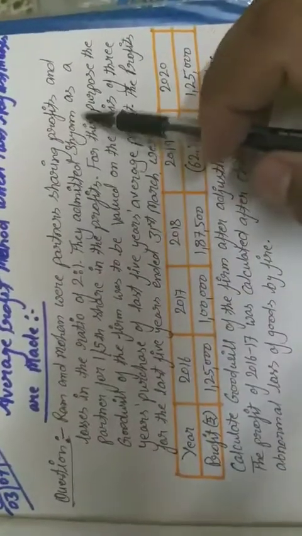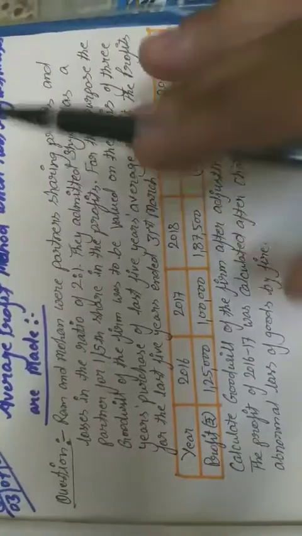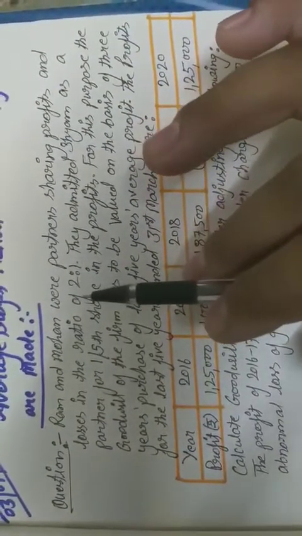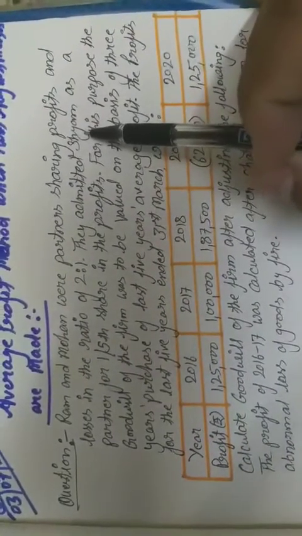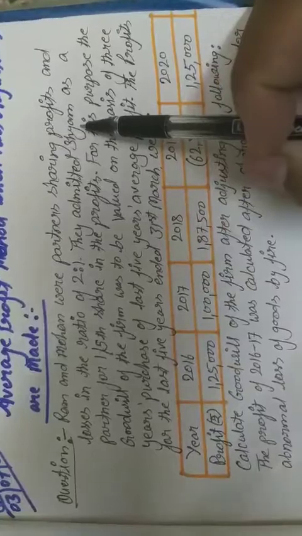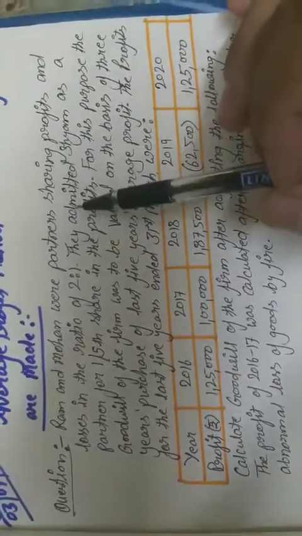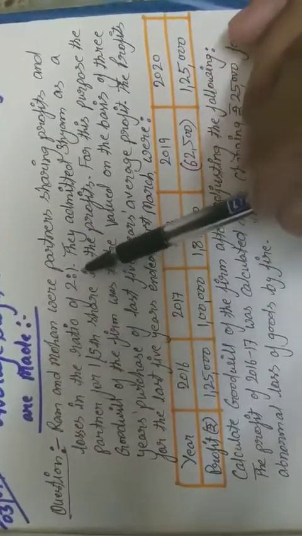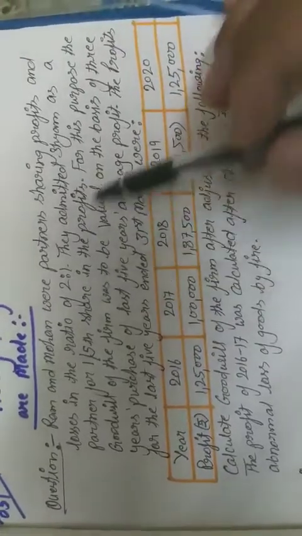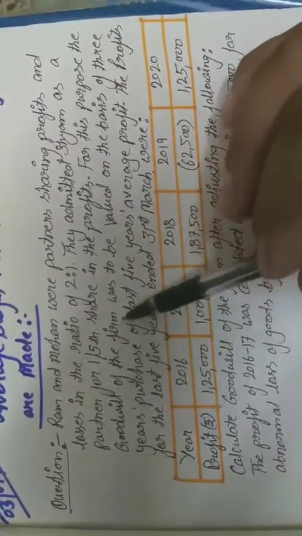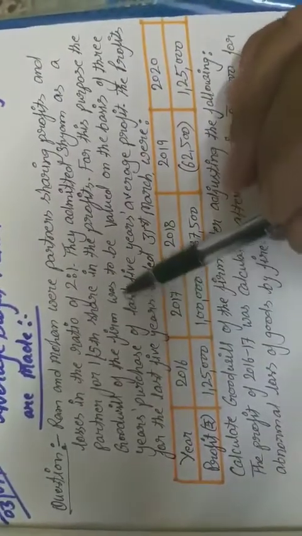They admitted Shyam as a partner for 1/5 share in the profits. Whatever the profit will be in the future in the firm, from that profit they will provide the share to Shyam, because they are admitting Shyam as a new partner. Okay, and whatever profit remains will be divided by Ram and Mohan in 2:1. Okay, for this purpose the goodwill of the firm was to be valued on the basis of 3 years purchases.